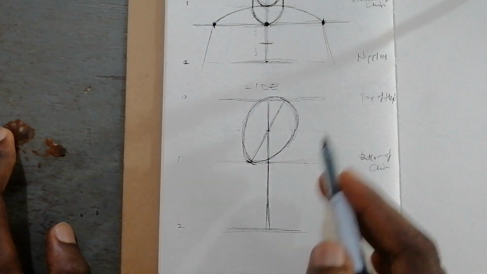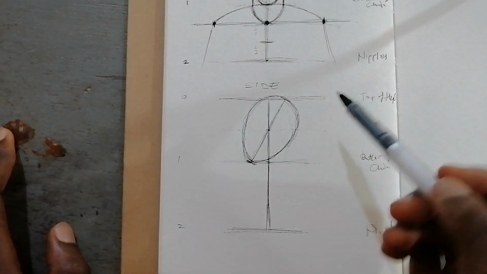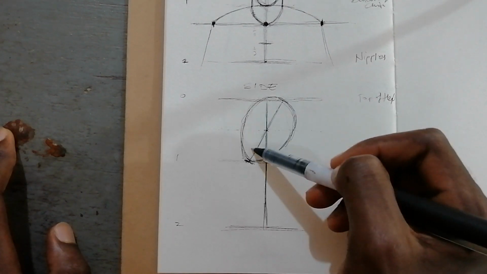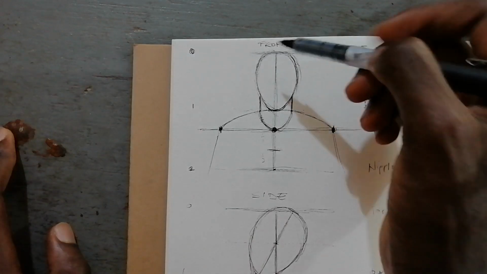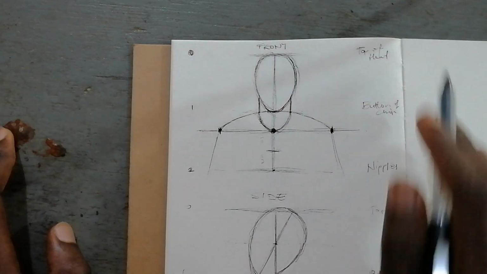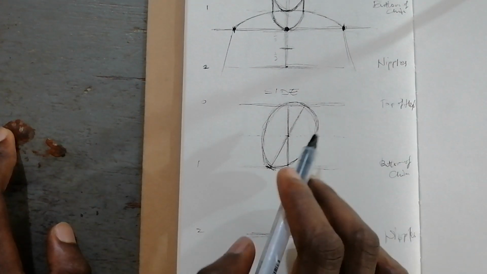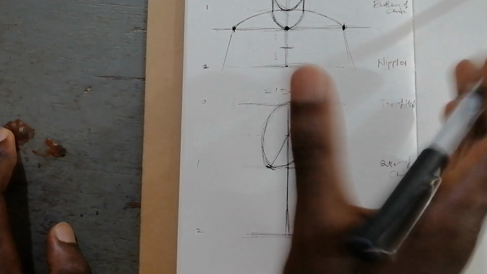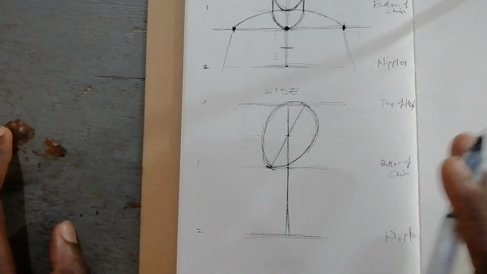So notice how I made sure the space in here is approximately the same as the space in there. Just like what I did here, the space in here is approximately the same as that. If this one seems to be smaller than that side or vice versa, it's going to mess up everything. So try to get the accurate measurement done.